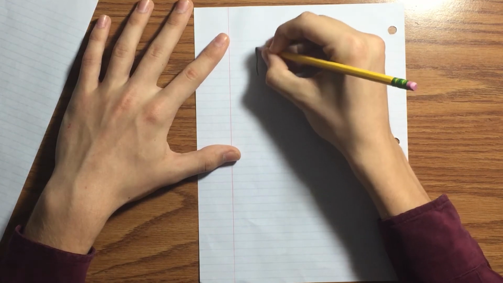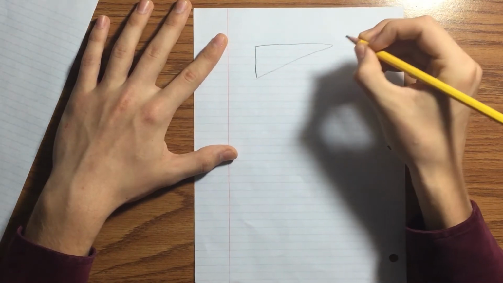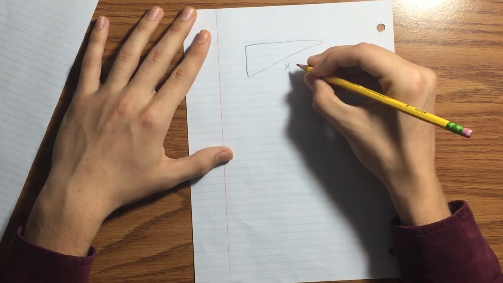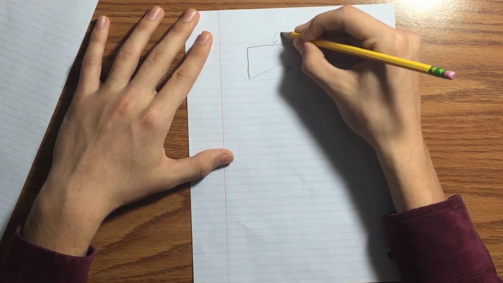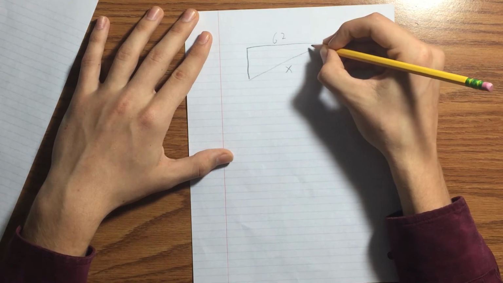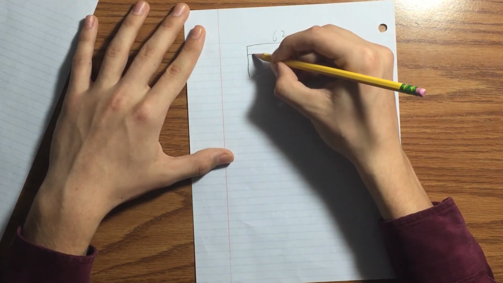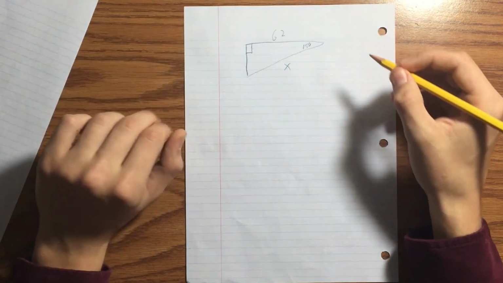So let's draw this out. You have a triangle like so. You have x right here as the hypotenuse. You have 62 as the length of this side, and the angle right here is 15 degrees. Remember that this is 90 degrees here because it's a right angle.